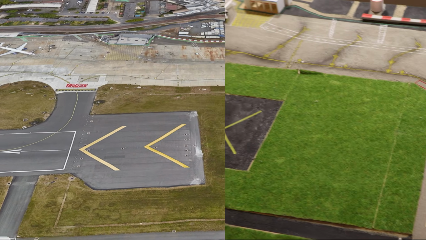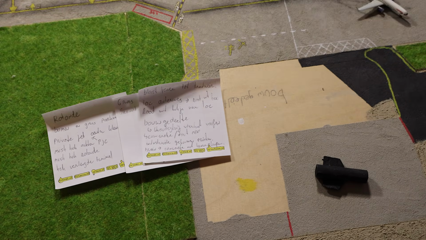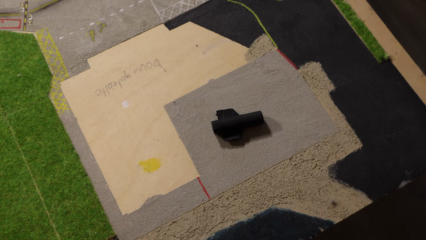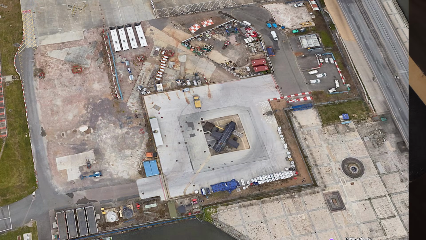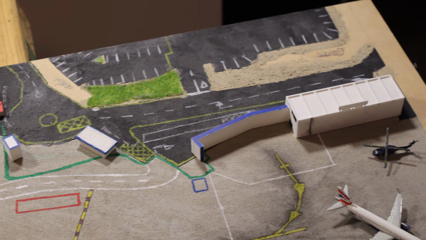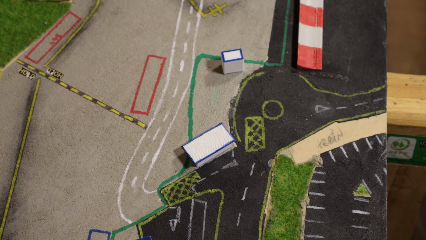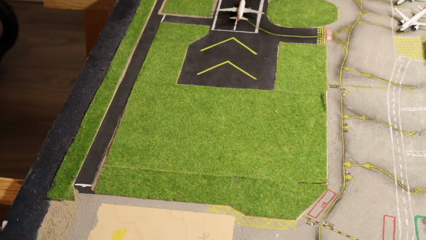I made a long list of all the items that needed to be added or fixed, which I will show you now. First up, painting and adding buildings to this construction zone where there is a training aircraft for the fire brigade. Around the private jet terminal, lots of scenery is missing. Fencing needs to be built in between the airport airside and the access road to the airport.